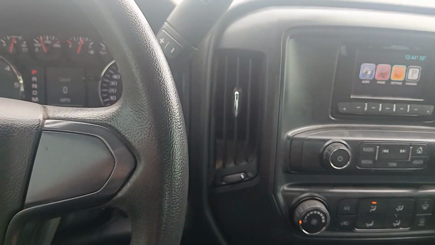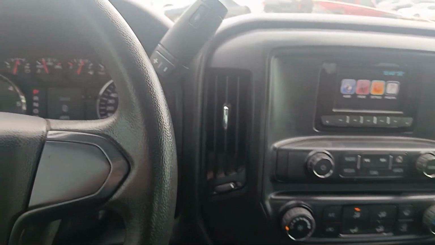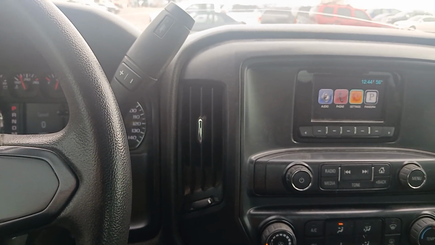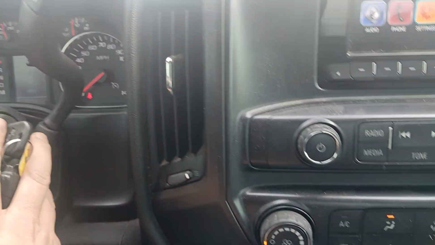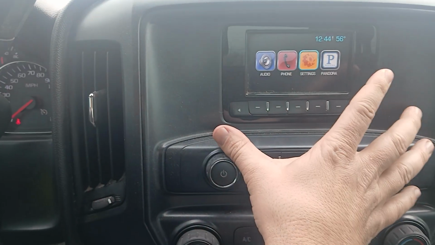Hello, I'm in a 2015 Chevy Silverado, and today I'm going to show you how to change your language between English, Spanish, or French. So first, you'll start your vehicle if needed and wait for all this to load.